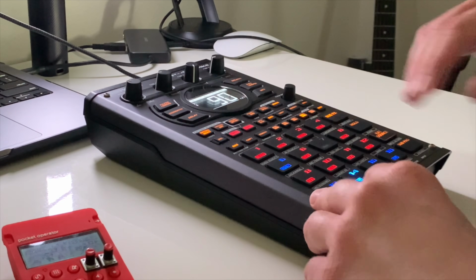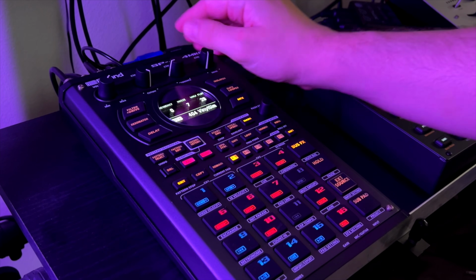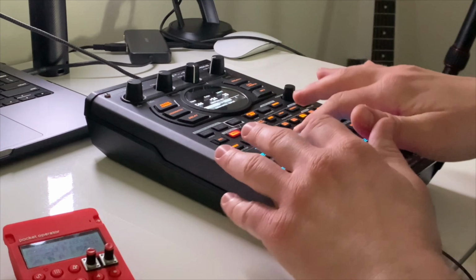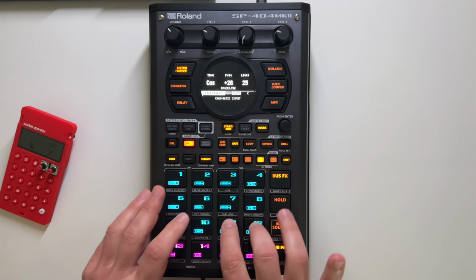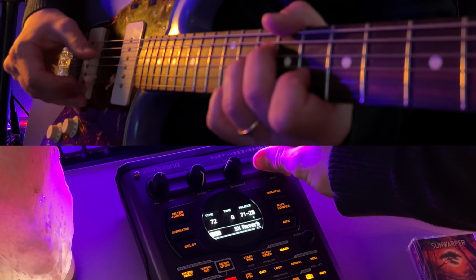The SP404 Mark II keeps evolving. After 5 major updates, it's packed with features, but some of them are easy to miss. So here are 10 quick tips to help you make the most of it. Timestamps are in the description. Let's get into it.